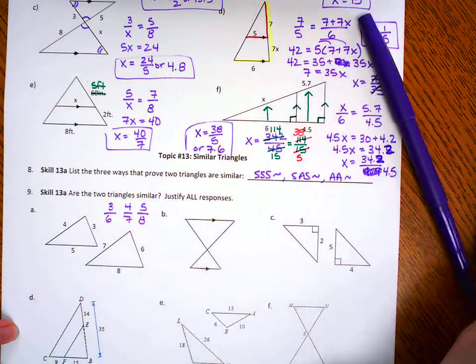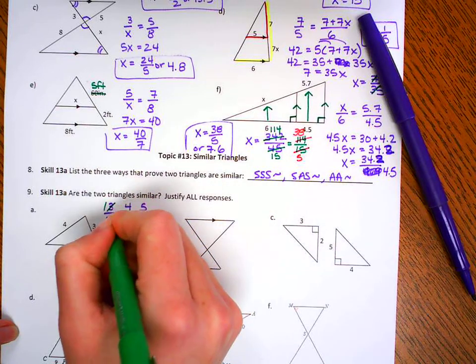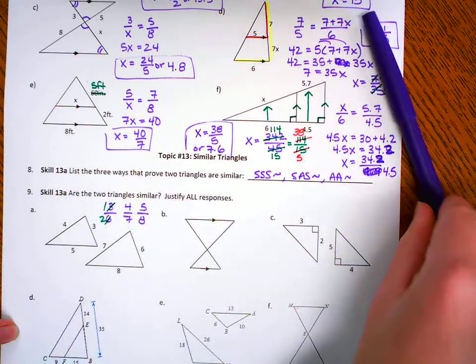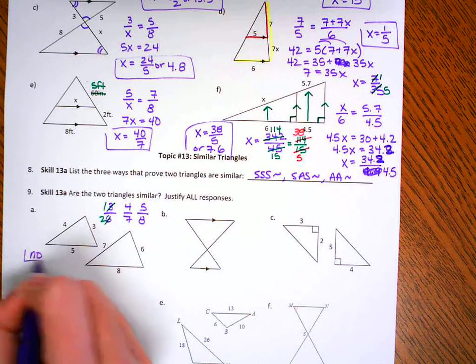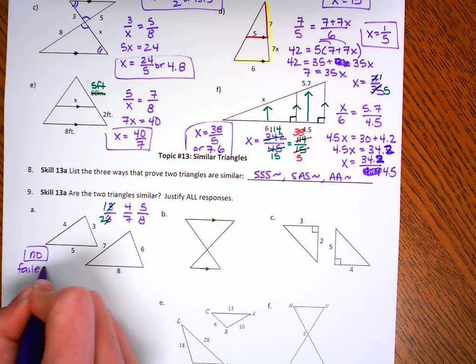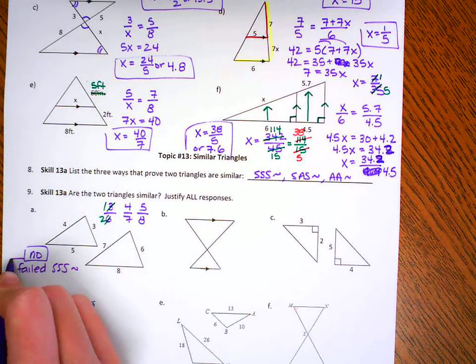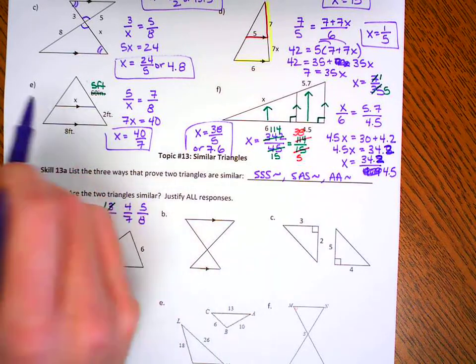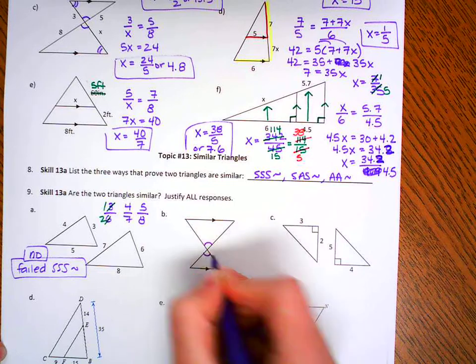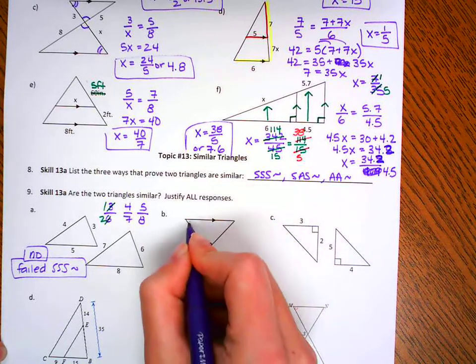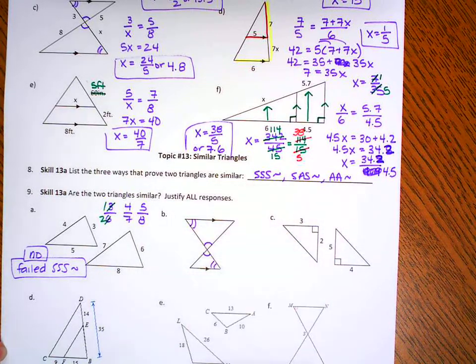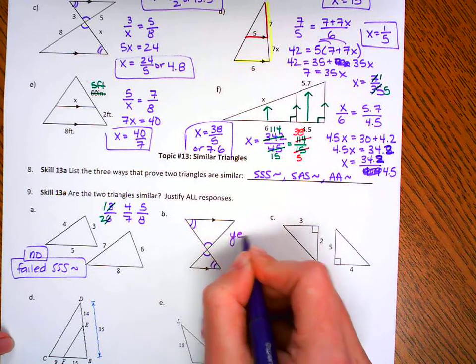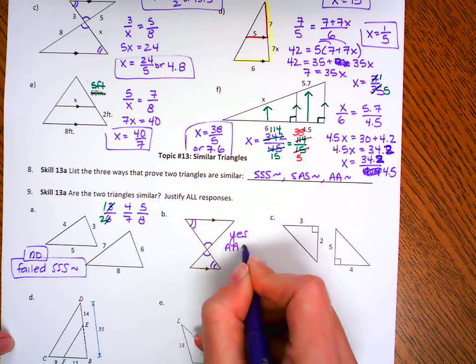Well, just by looking at this, I can tell, okay, well, this is going to simplify to 1/2. None of those are going to simplify to 1/2. So are they similar? No. Why? If I asked you for a reason, because they failed SSS similarity. Okay, B, we've already talked about this earlier in 7C, but there's vertical angles. Because my lines are parallel, my alternate interior angles will be congruent. So are these similar? Yes, they're going to be similar by AA similarity.